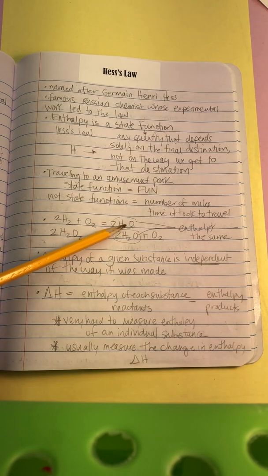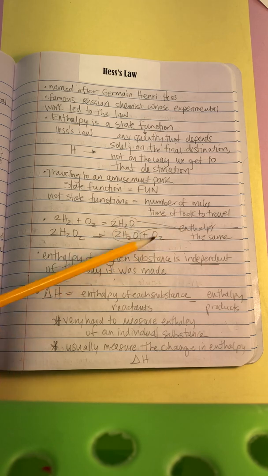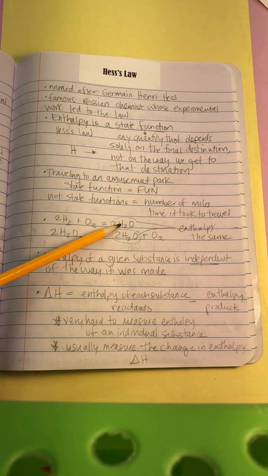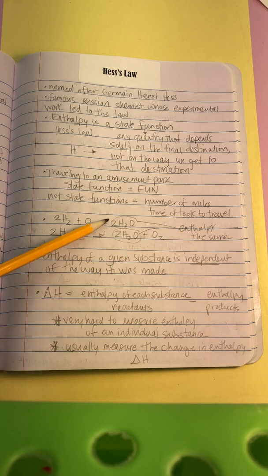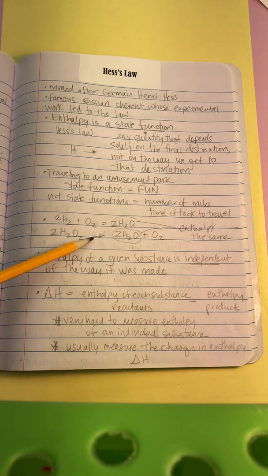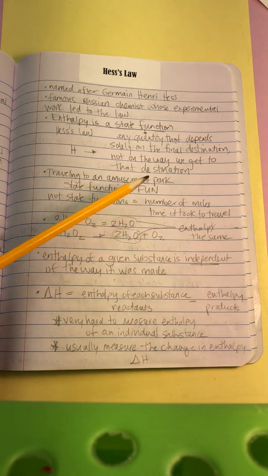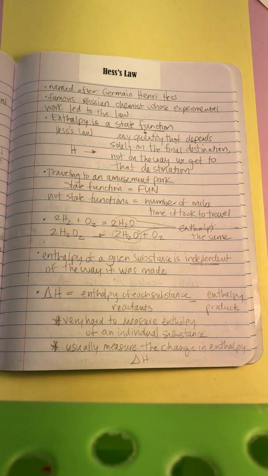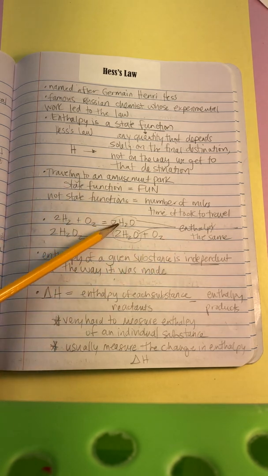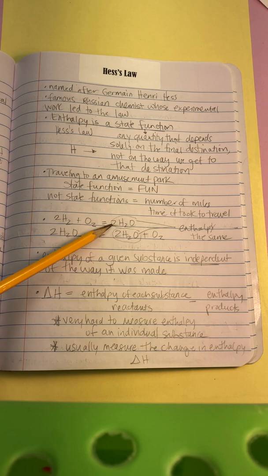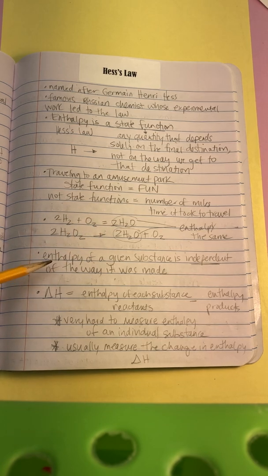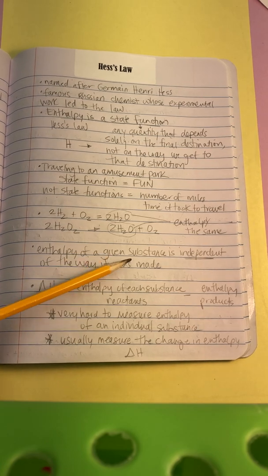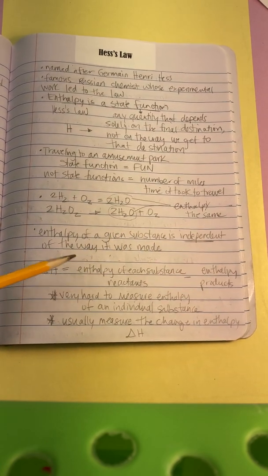The point is that in the end, the enthalpy of this system, 2 H2O, is going to be the same whether you made it this way or this way. So we don't really have to worry about how it all formed, because we know that the enthalpy is what it always is going to be, no matter how you form 2 H2O. The enthalpy of a given substance is independent of the way that it's made.